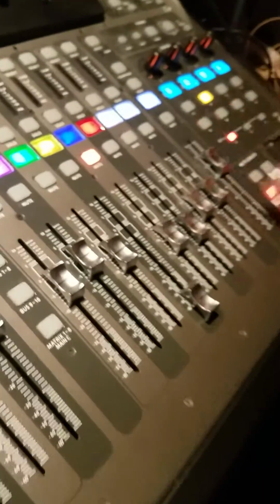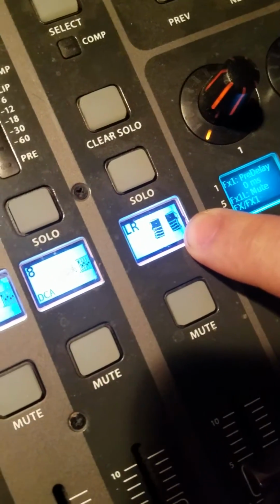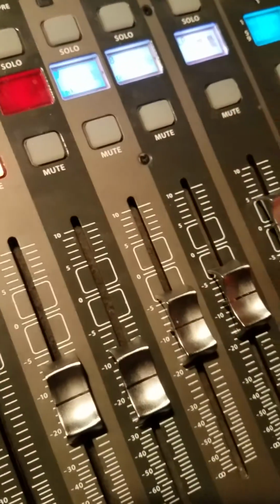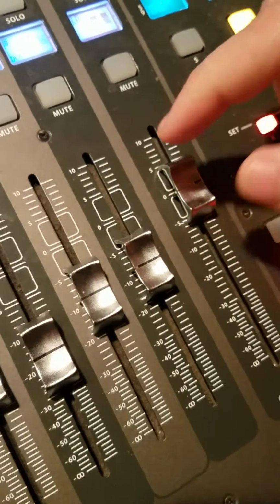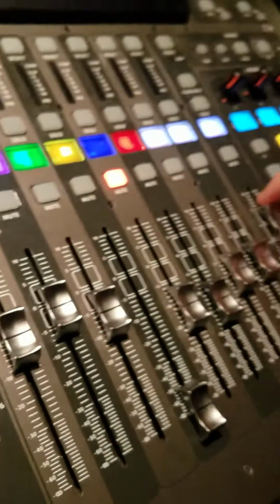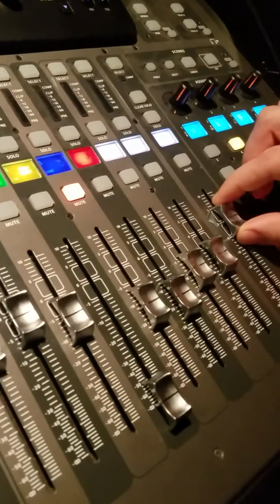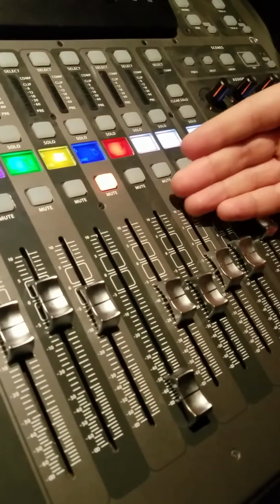The master or the mains are controlled here, left, right on the indicator. This should be unmuted, and this should always be at 0, and you should adjust the volume levels through these other faders. This should not be lower than 0, nor should it be higher than 0. It should always be at 0, and you adjust the volume level through the other faders.